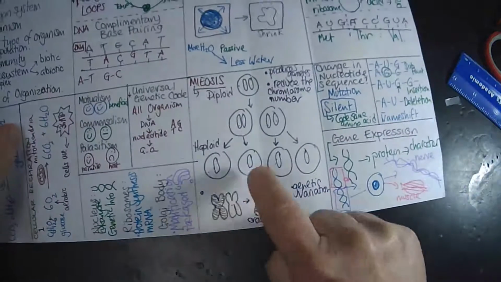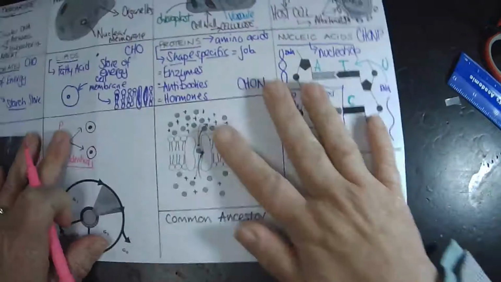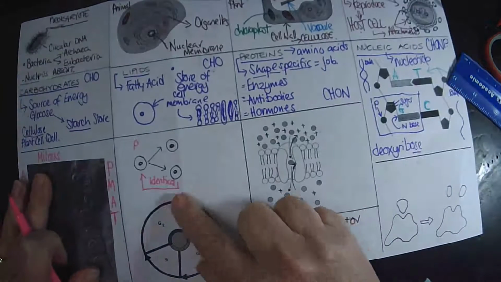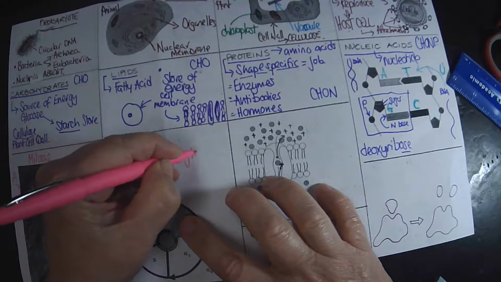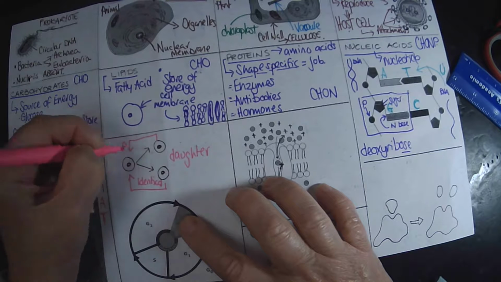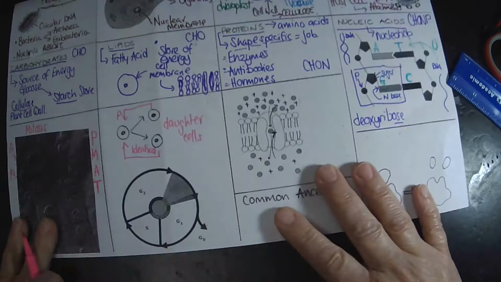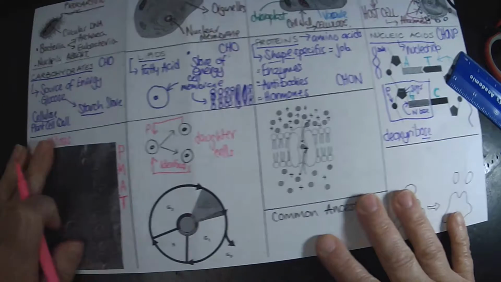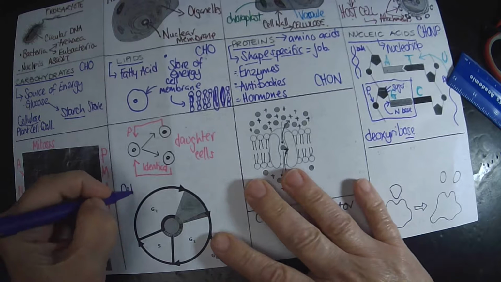Unlike when we talked about meiosis, these cells are identical, and these are sometimes called daughter cells. They're daughters of the original one. Daughter cells.